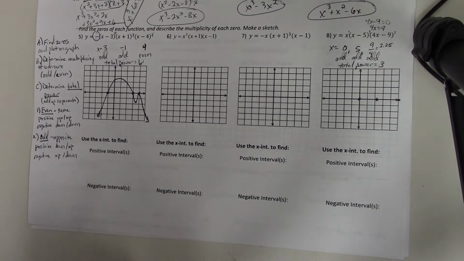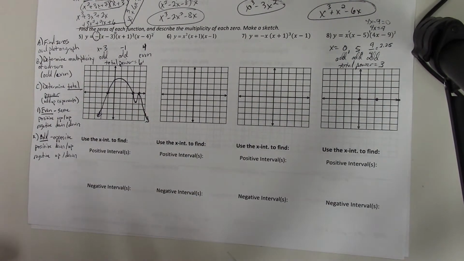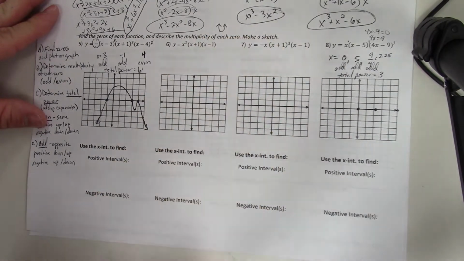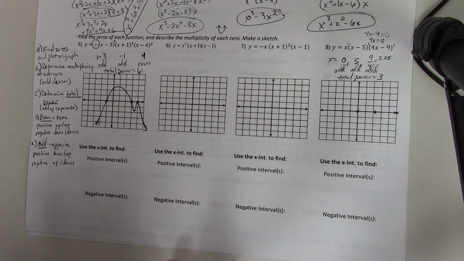Now here's the easiest way to remember these. If it has an even total power, think of what an x squared function looks like. An x squared function looks like that. It's a parabola. Parabolas start up and end up. So if it's an even power, it should start and end in the same place. If it's an odd power, it starts in 2 different places.